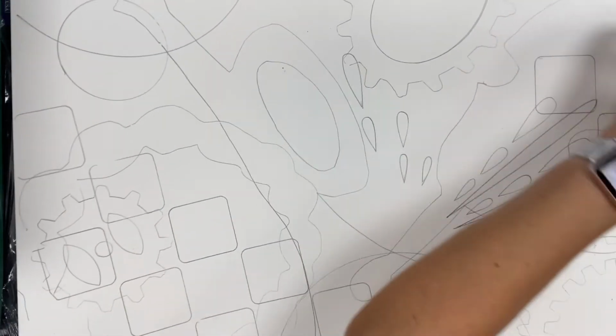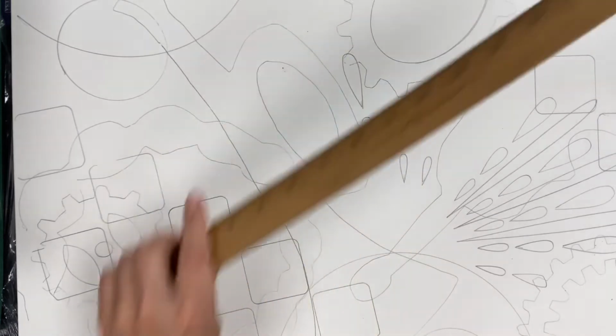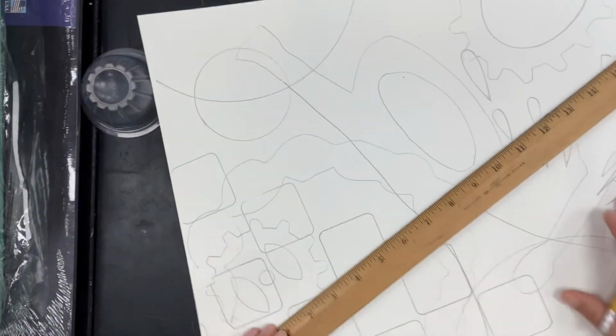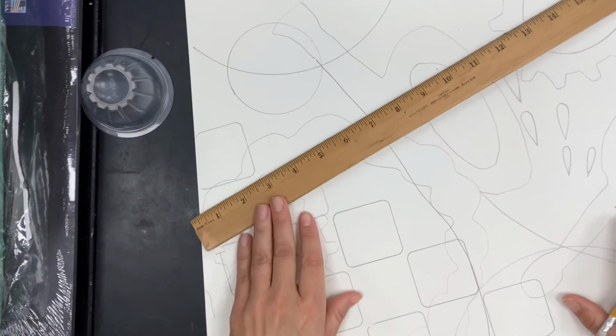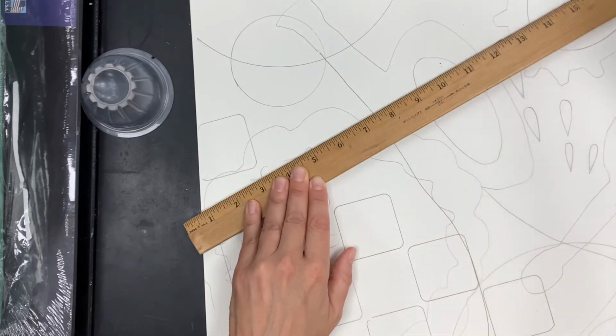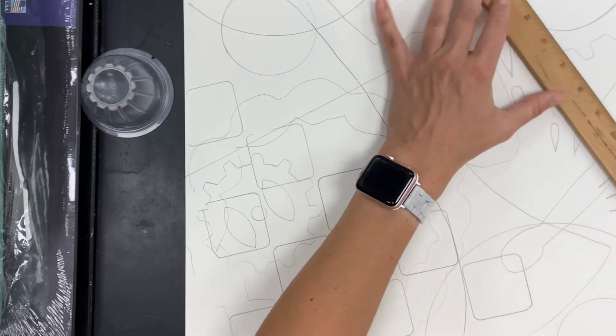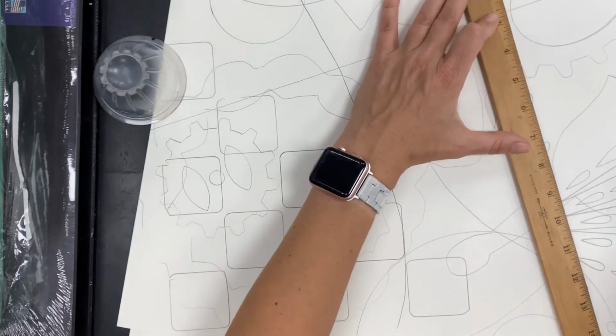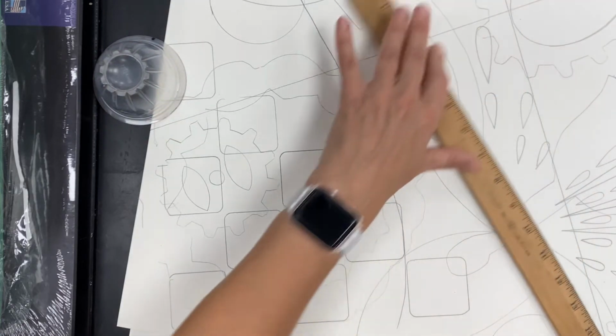Okay, now, this is where people get a little crazy, is with the ruler. I mean, Cubism spaces are kind of divided by a straight line, but we've already got a lot going on, so don't go crazy.